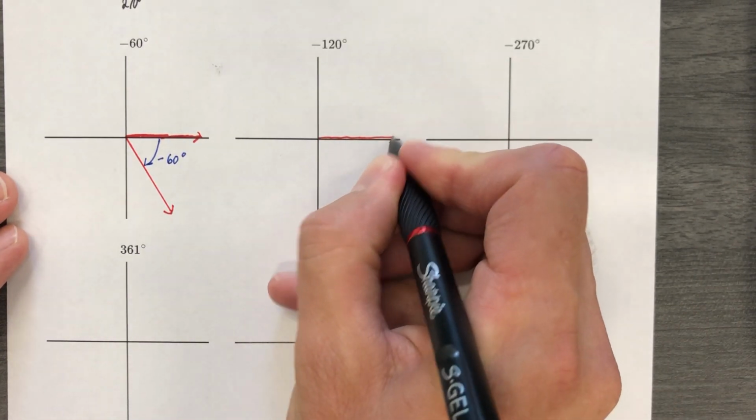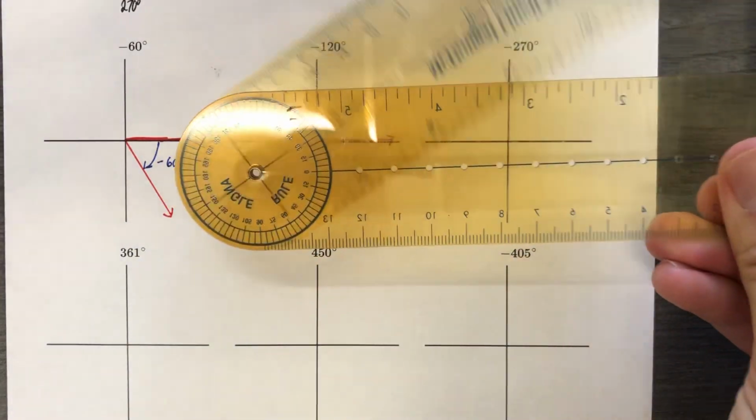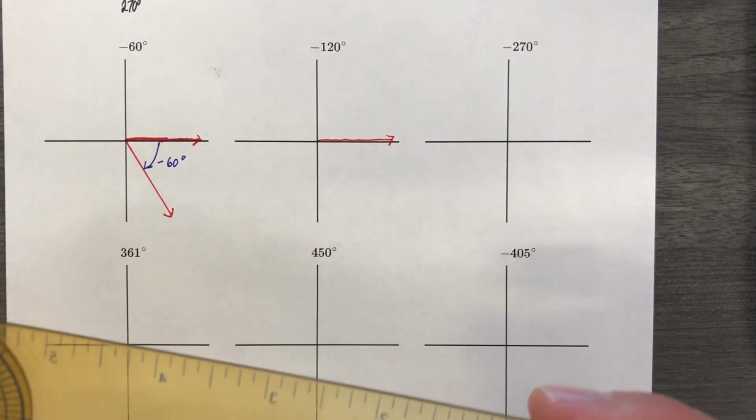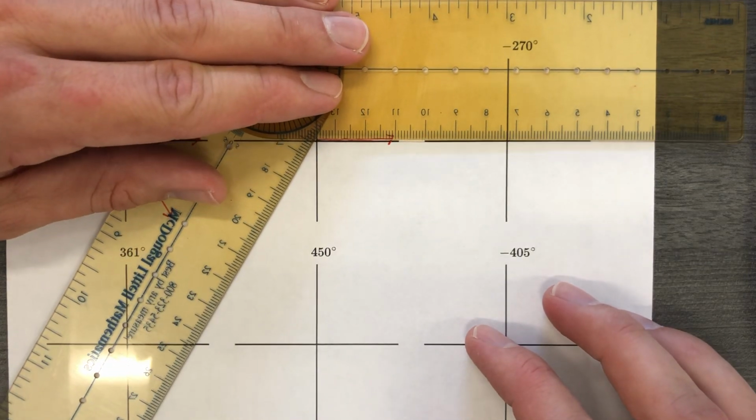So let's speed this up a little bit. Instead of having a 120-degree angle that swings that way, it's negative, so it's going to go, whoa, that way. And it is going to be exact. We'll do it exact this time. There's that.